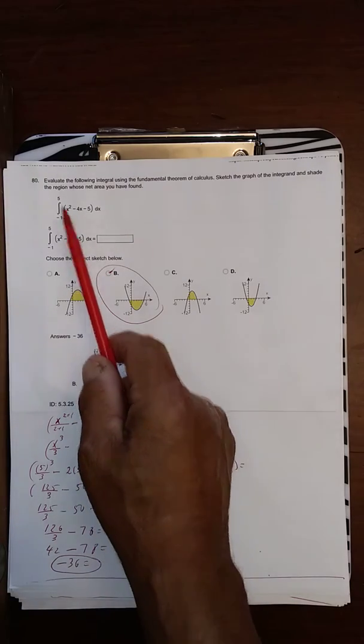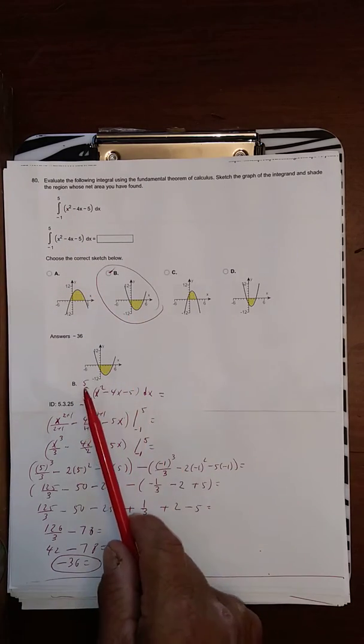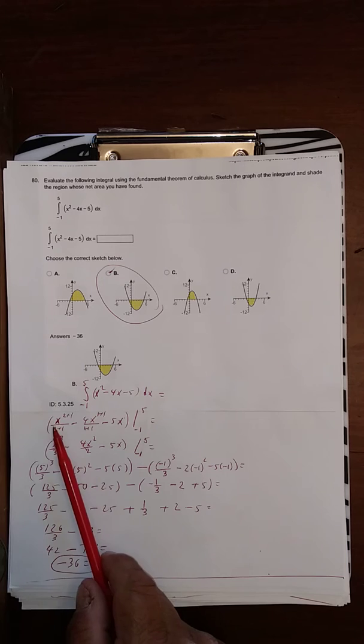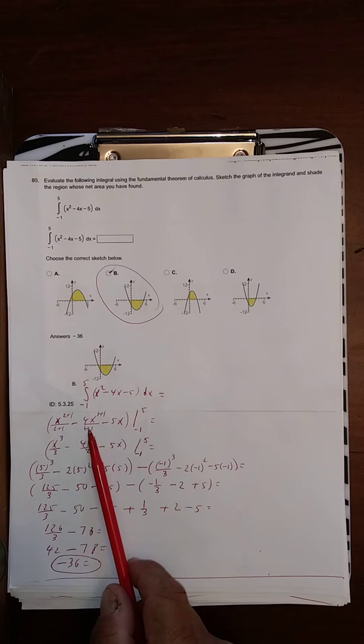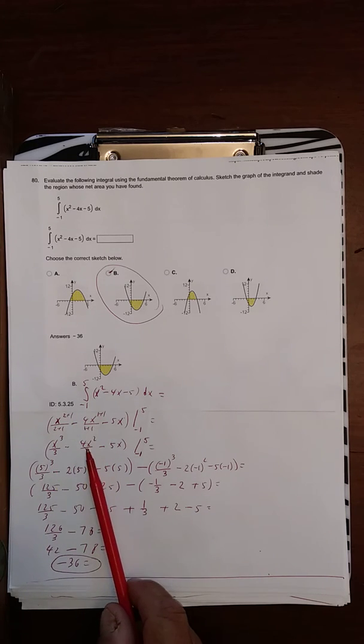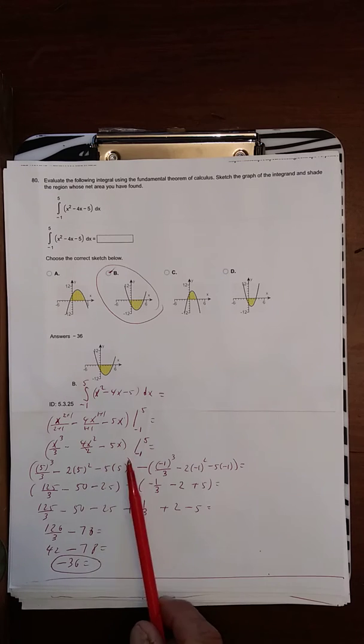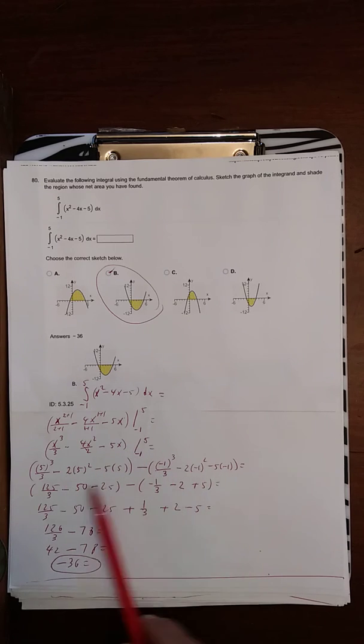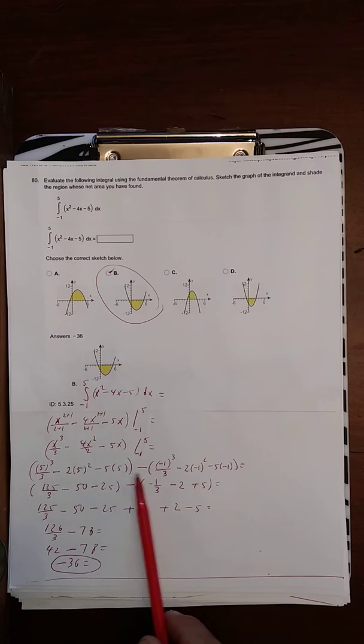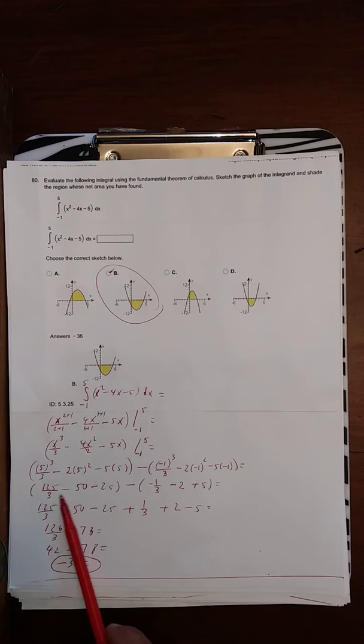And this one. Find the area right there. So integral from negative 1 to 5 of this. 2 plus 1, 2 plus 1, 1 plus 1, 1 plus 1. Cube it. So now put the 5 in there. Put the negative 1 in there. Put all these numbers in the calculator if you want to, or work it out the long way.